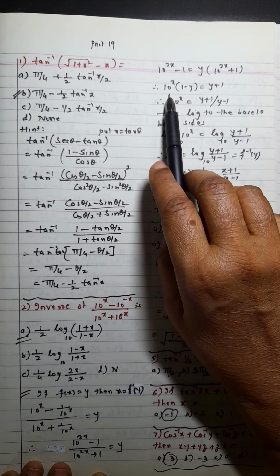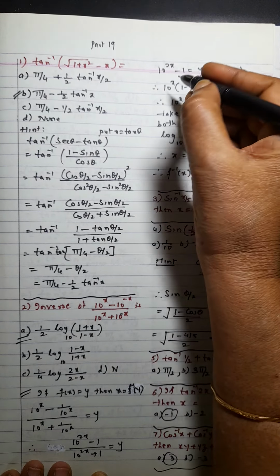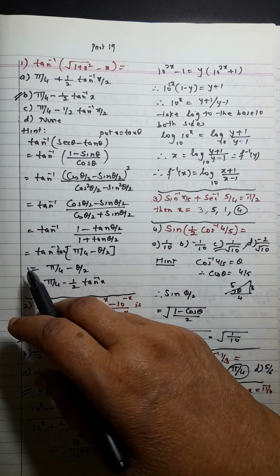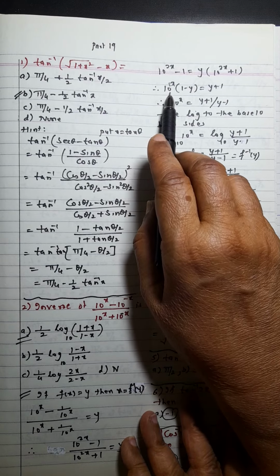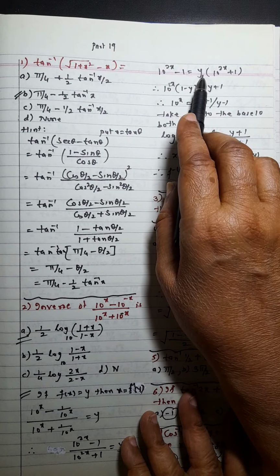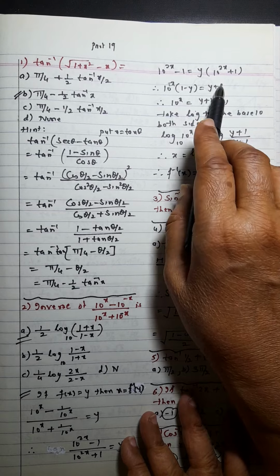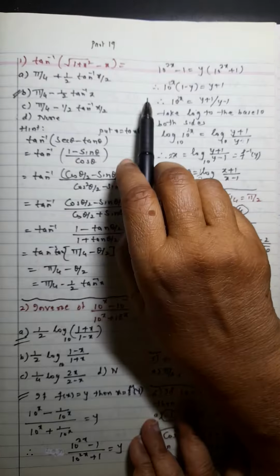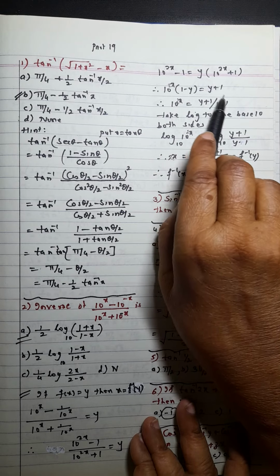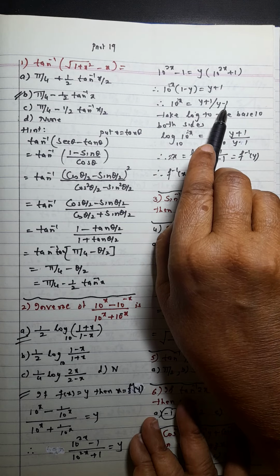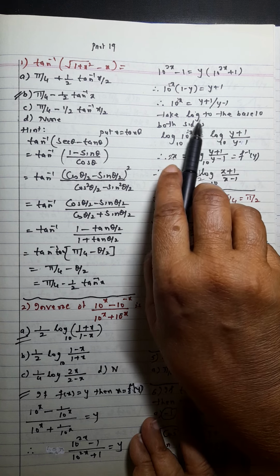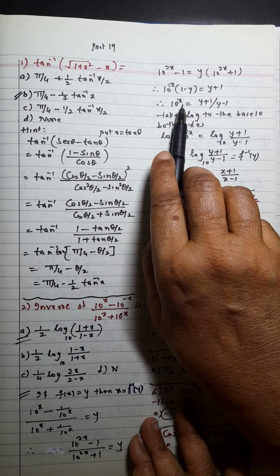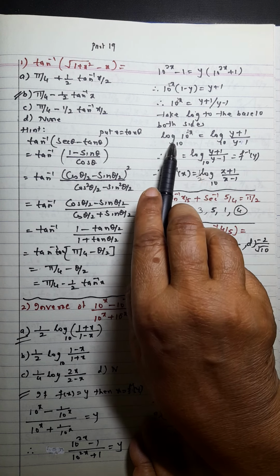Then 10 raised to 2x, I will take to one side. Both the 10 raised to 2x, I will take to one side. So what will I get here? 10 raised to 2x into bracket 1 minus y is equal to y plus 1. So 10 raised to 2x is equal to y plus 1 upon 1 minus y. I want x, so I will take log to the base 10 on both sides, because here 10 raised to 2x is there. I am taking log to the base 10.